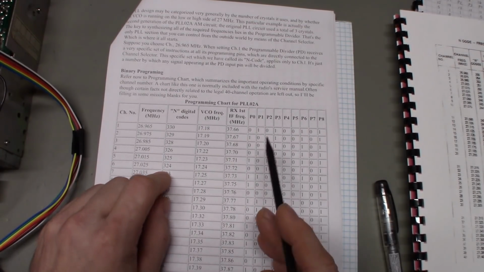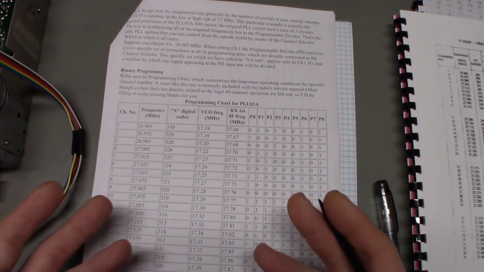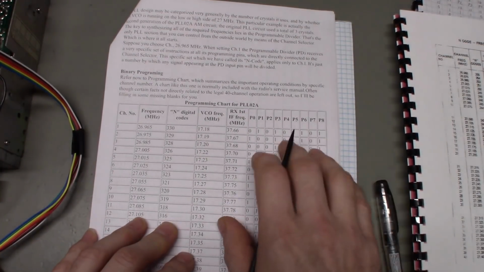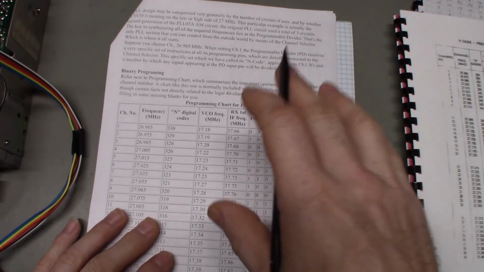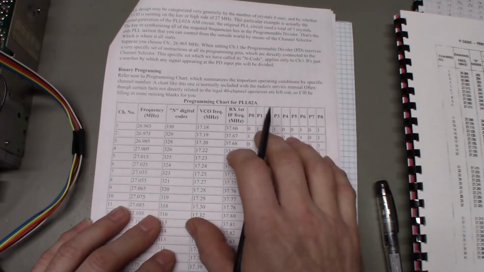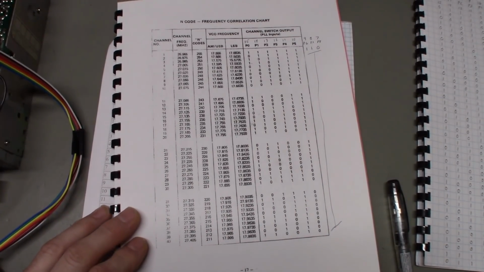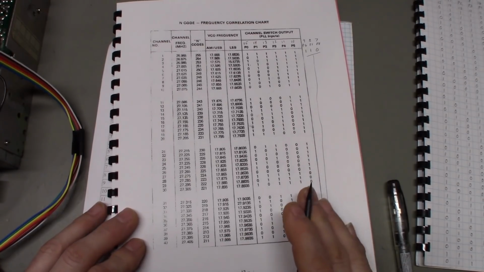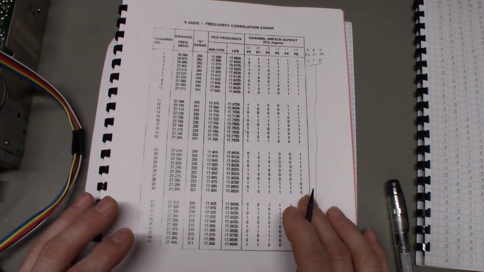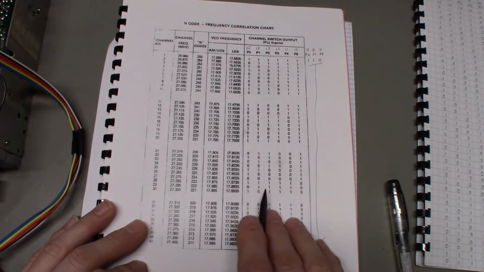Now, here's where it gets confusing again. And don't blame me. I'm not the idiot in the past that decided to write this like this, but pretty much any CB service manual you look at, this chart, you can pull a SAMS manual out, almost all of them. As a matter of fact, I don't know if I've ever seen one that was correct. The binary code in these books is backwards.